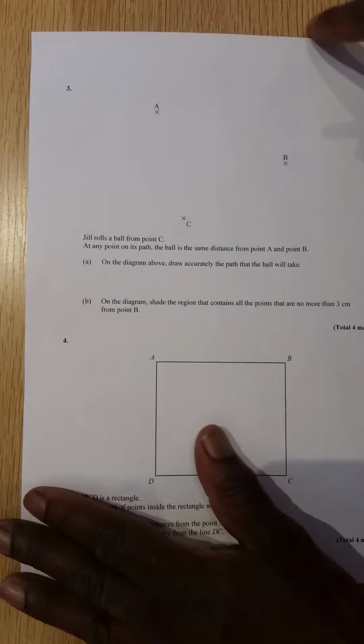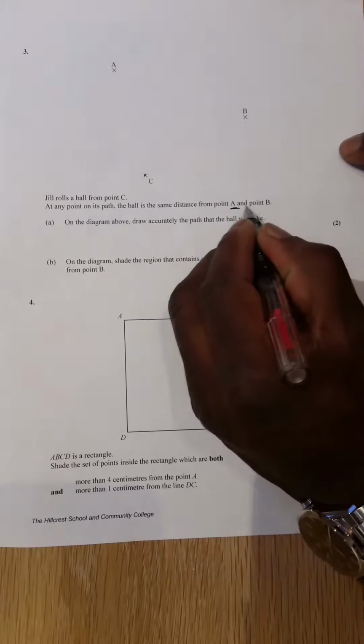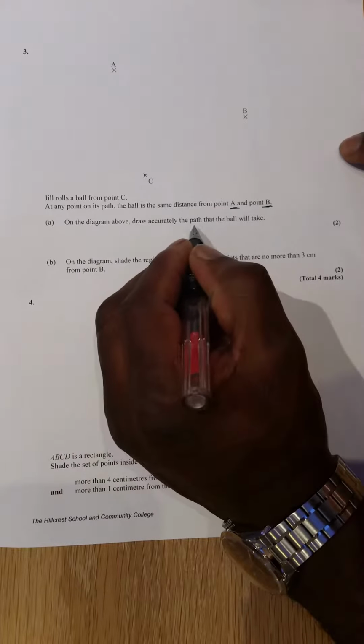Question 3. Question 3 says here, Jill rolls a ball from point C. There's point C. At any point on its path, the ball is the same distance from point A and point B. On the diagram above, draw accurately the path the ball will take.